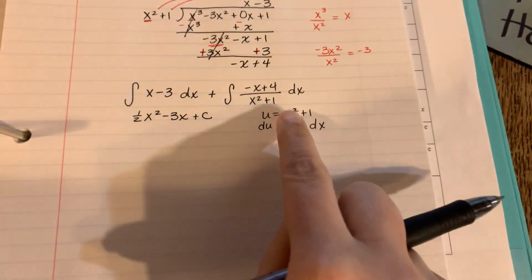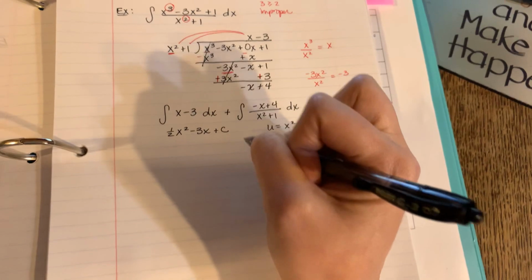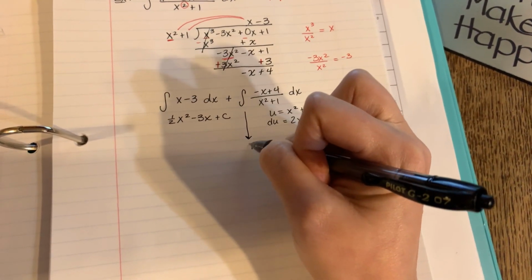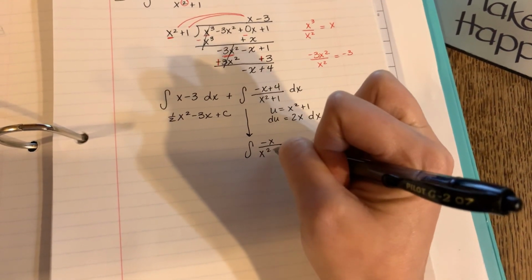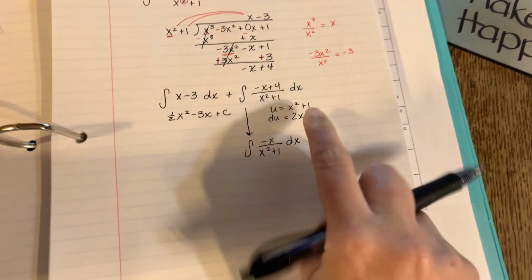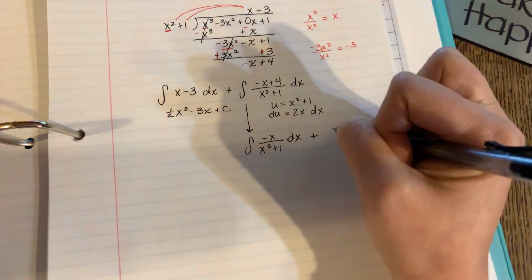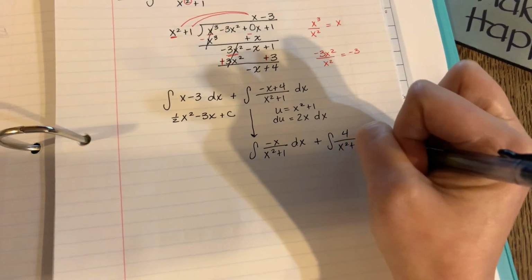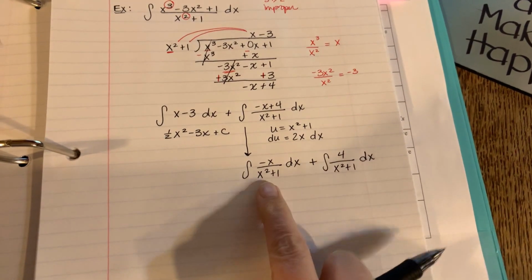So, like, let's just split this again. All right, so now this is going to become the integral of negative x over x squared plus 1 dx. See, because now I can do that one with a u substitution. Plus the integral of 4 over x squared plus 1 dx. That one I'm not so sure about, but let's just worry about one at a time.